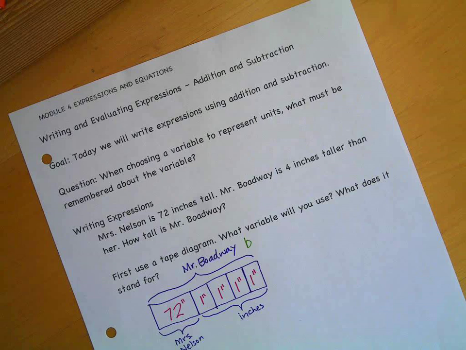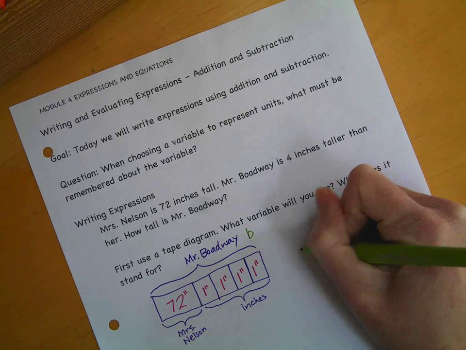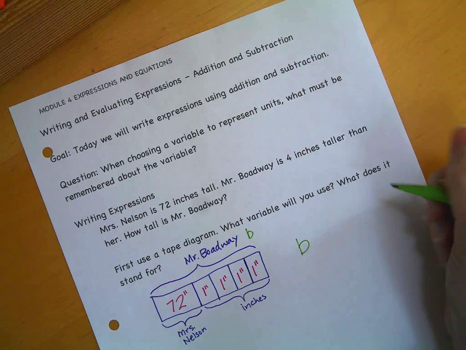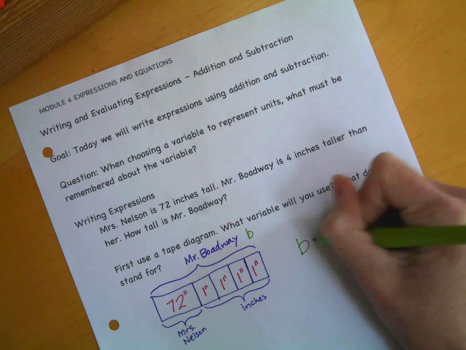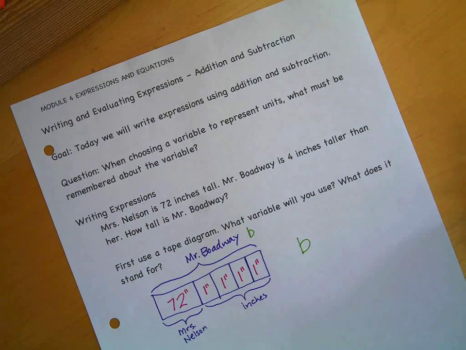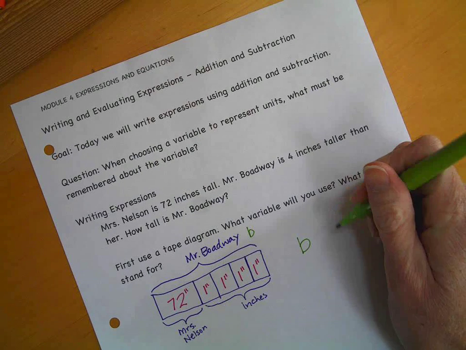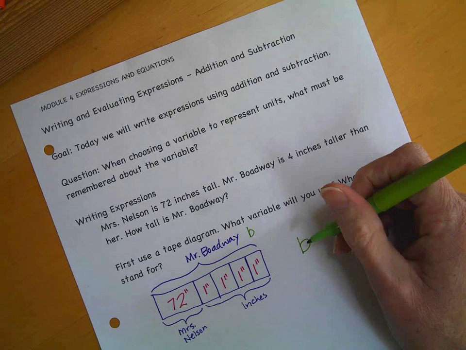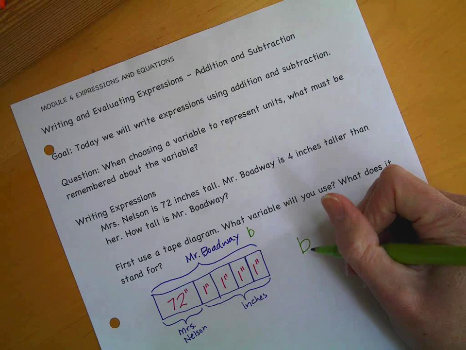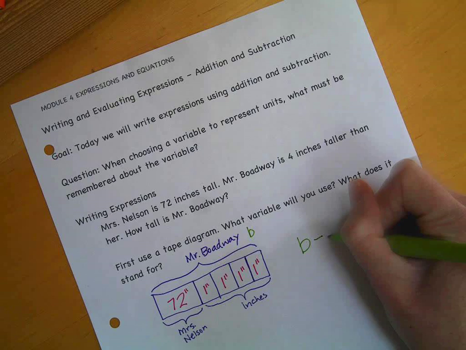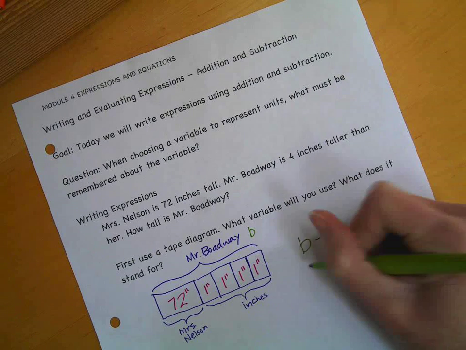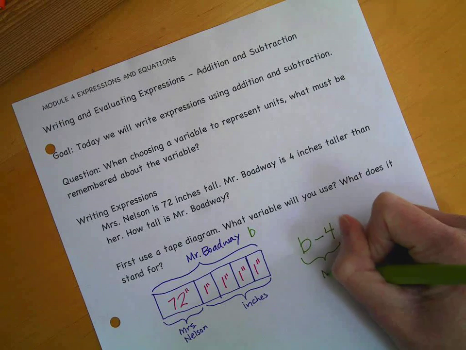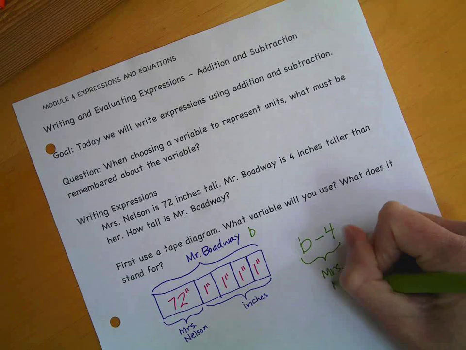And so then if we're going to write an expression, we're going to say that Mr. Bodway, B, equals, well, we're not going to do equals because we're supposed to write an expression. And so in order to do an expression, then we would say that B minus 4 represents Mrs. Nelson, right?